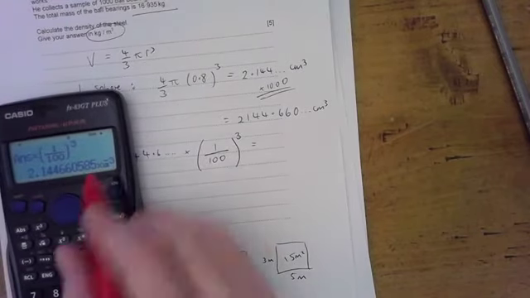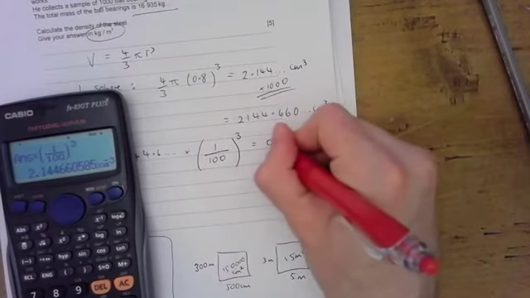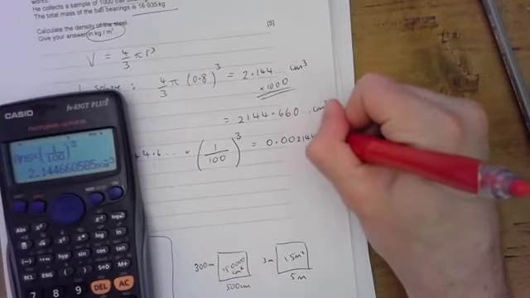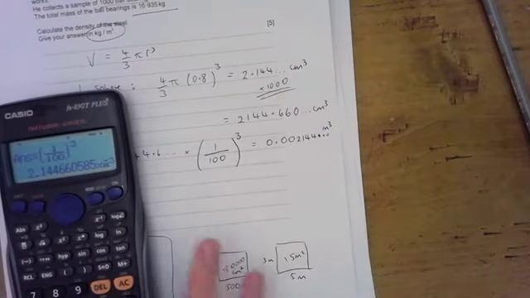Now let's put it into standard form. Minus 3 means I've got 3 zeros, so 1, 2, 3. That's my 3 zeros, including the 1 in front of the decimal point. And then 2, 1, 4, 4, and so on. There's no point anymore, actually. That's a mistake for me. That's supposed to be an ellipsis. Metres cubed. Now that answer is in metres cubed.